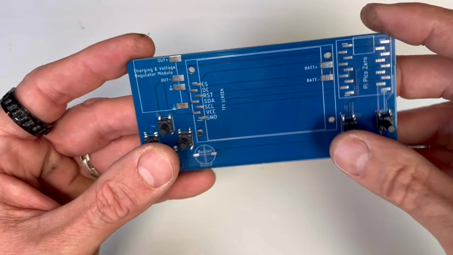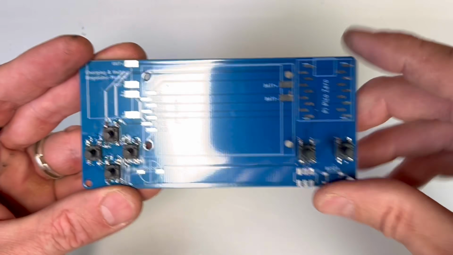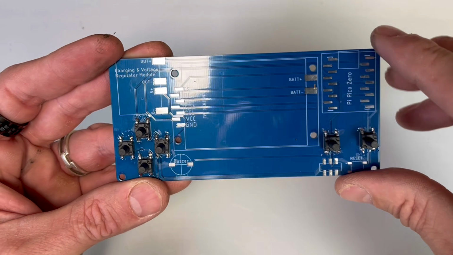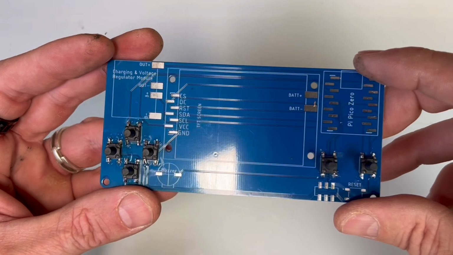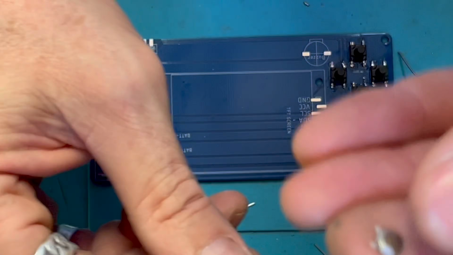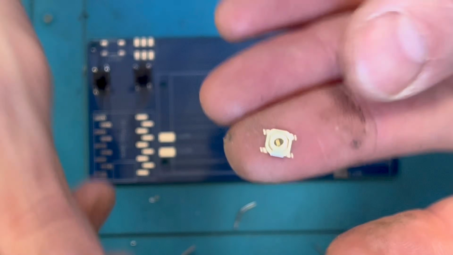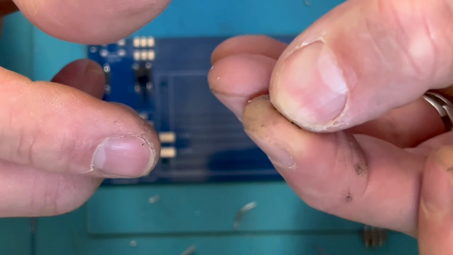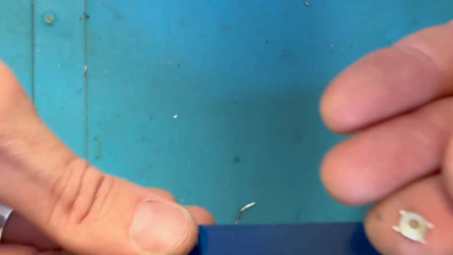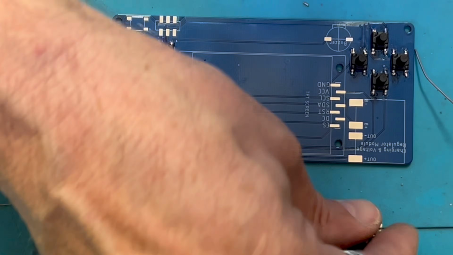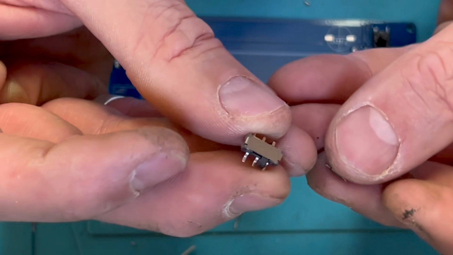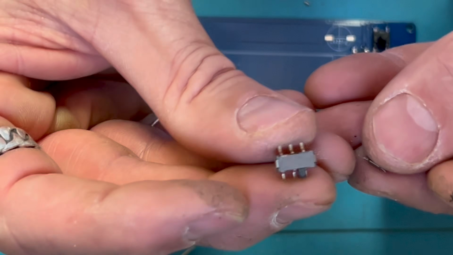I have the momentary switches all in place. I've also checked the continuity of each one just to make sure that the soldering is good, and it is. Here's the teeny tiny switch I've got to solder in place, and that's going to allow me to reset the Pico. And then I've got this small little on-off switch.